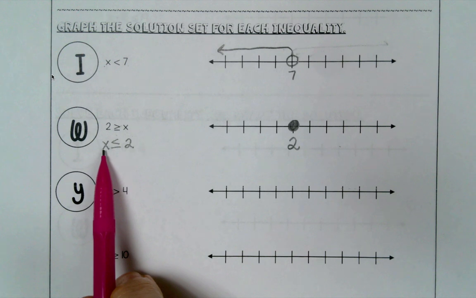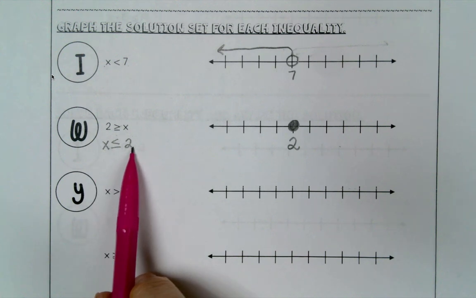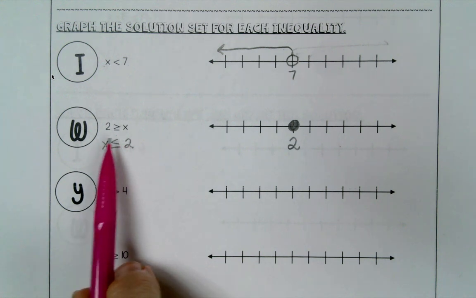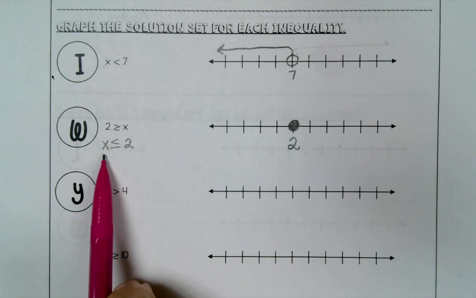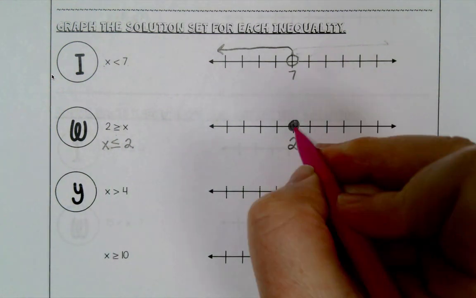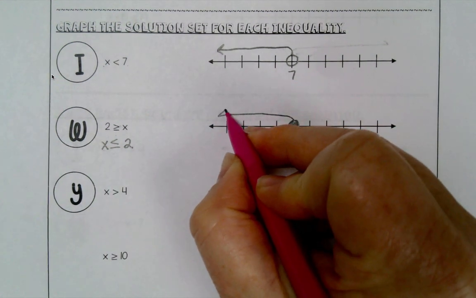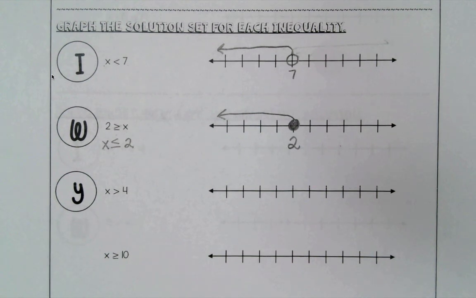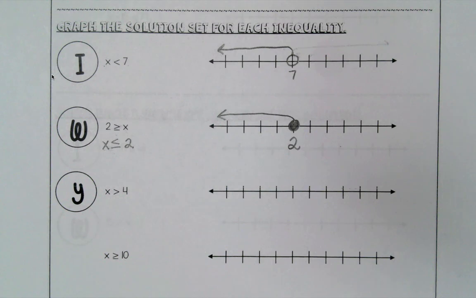My variable and constant switched, and I switched the direction of my inequality, so this still proves true. So now it says x is less than or equal to 2. So we're going to go this way, okay? So you could do this if you want. I like to do it because I get confused. I'll just be honest when I'm reading these, so I like to put it in that order.